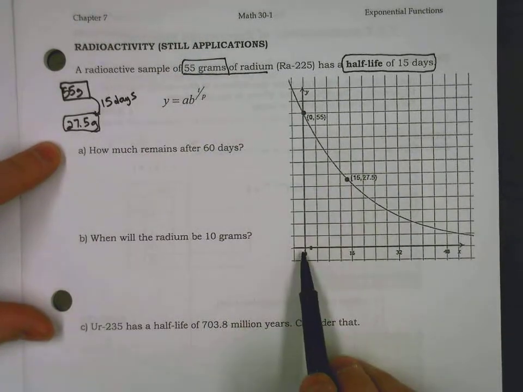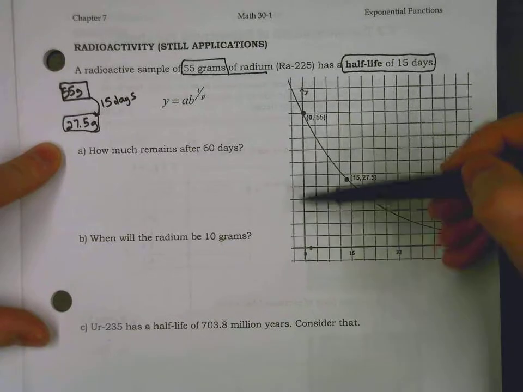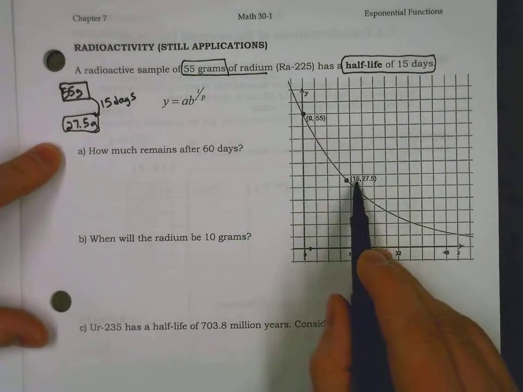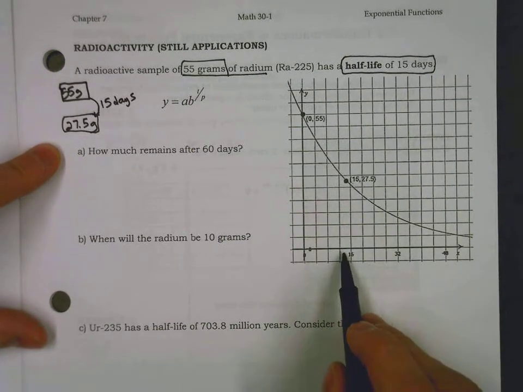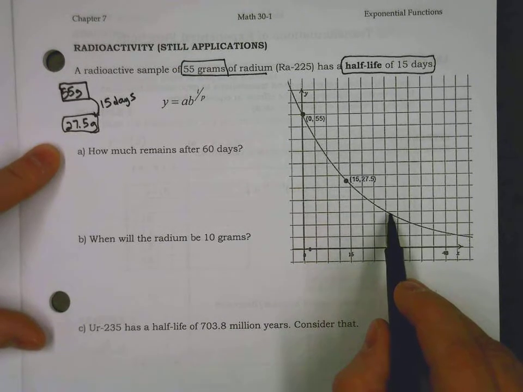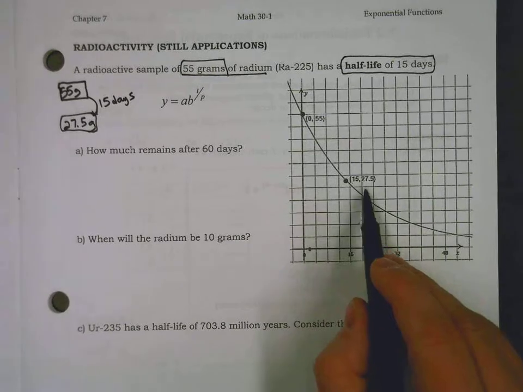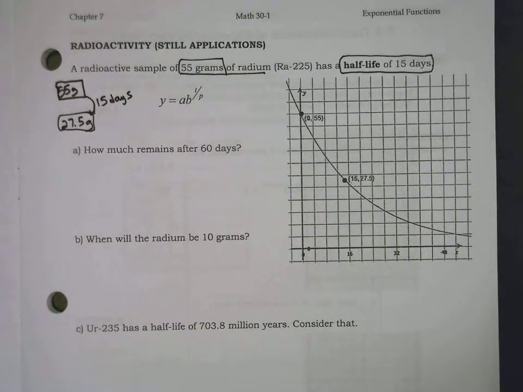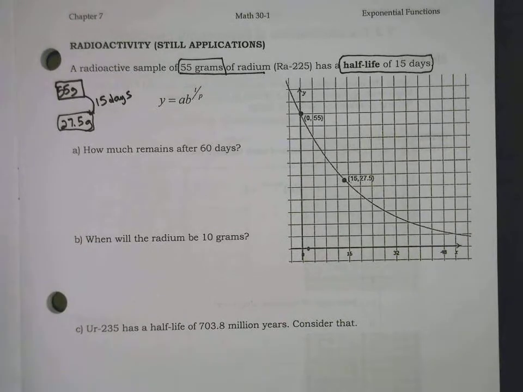So if you wait again, with the number of days versus the amount, wait 15 days and it's 27.5 grams. Wait another 15 days, somewhere around 30 here, it'll be 13.75-ish. And so what we're dealing with is this breakdown of this material.